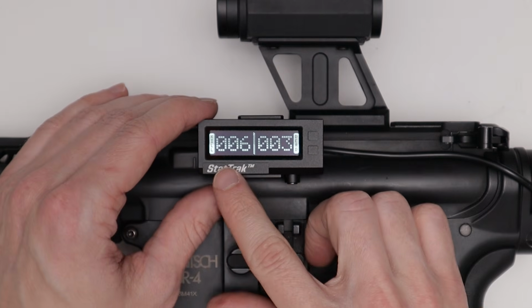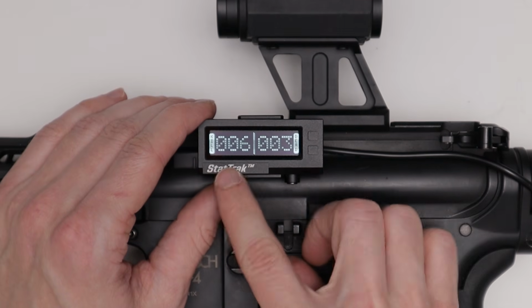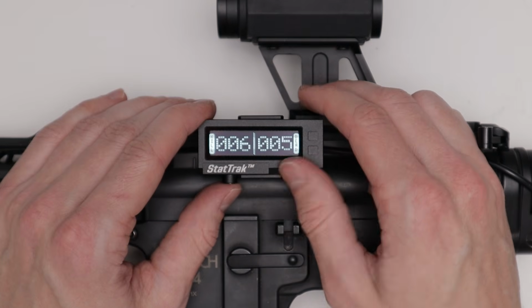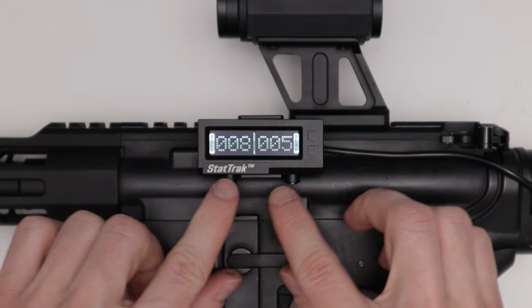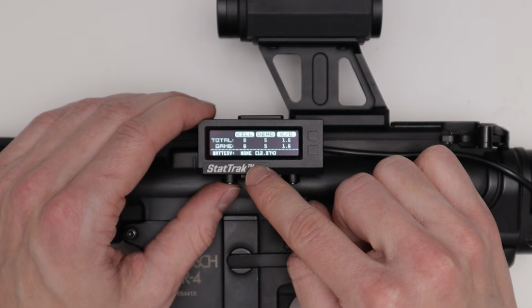In the second screen, you can count both your kills and respawns. Right button for the respawns, left for the kills, respectively. And then we can press again. Here we can see the stat screen.